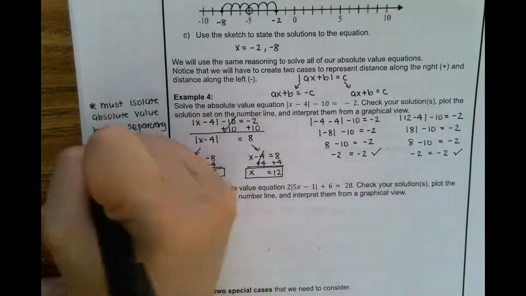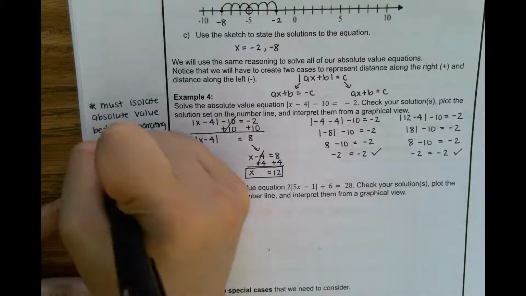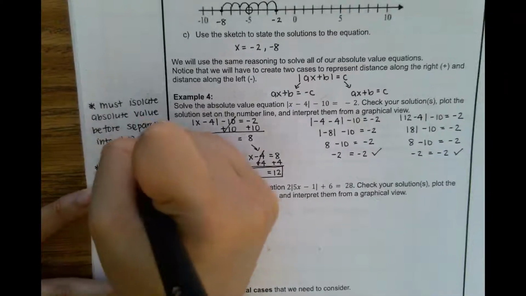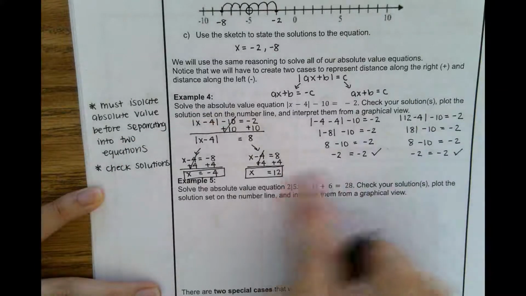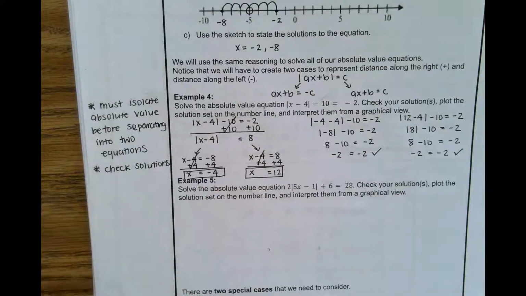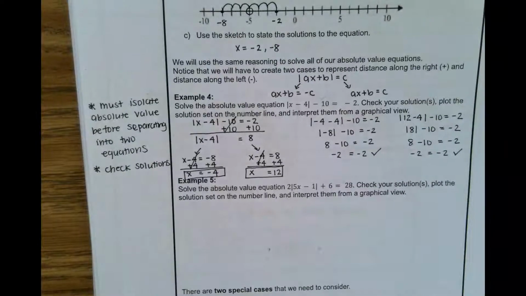The next thing is you need to check your solutions after you're done solving. So here we checked our solutions, and the reason why is because absolute values can sometimes have extra solutions.